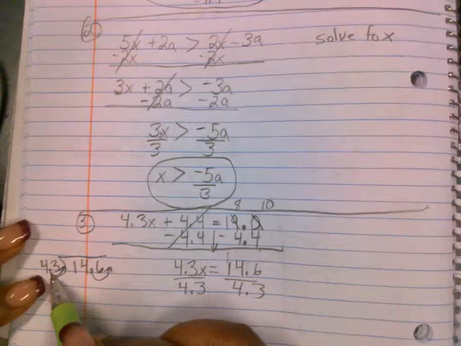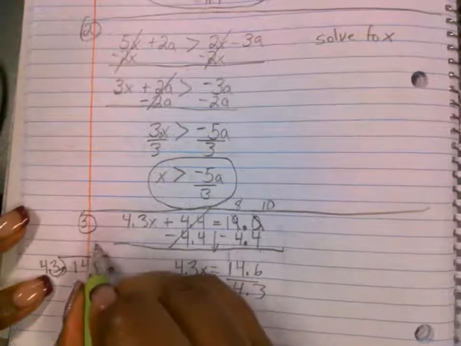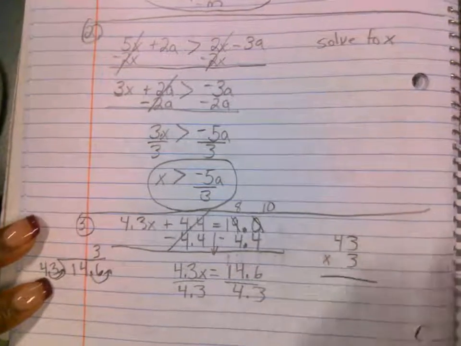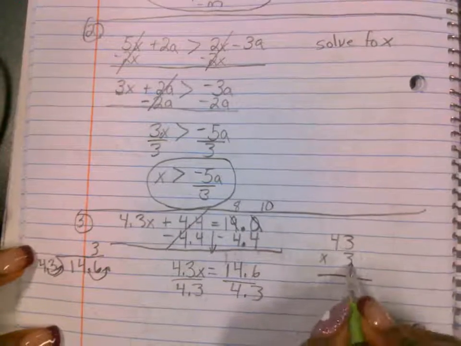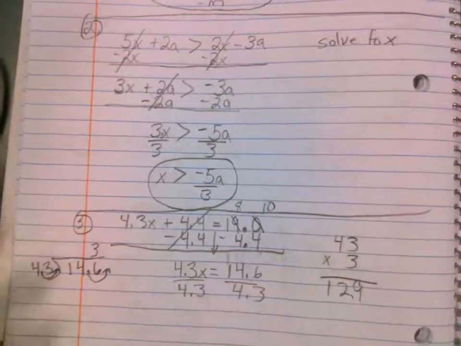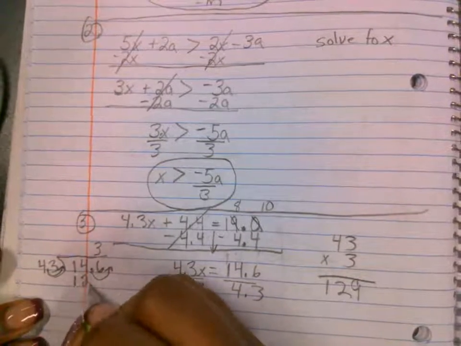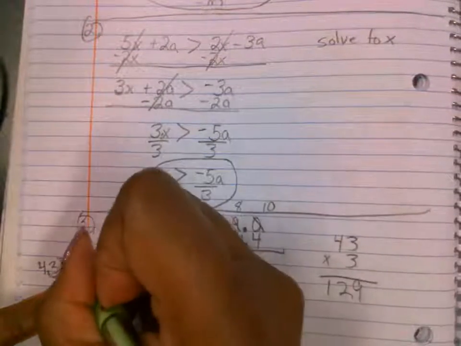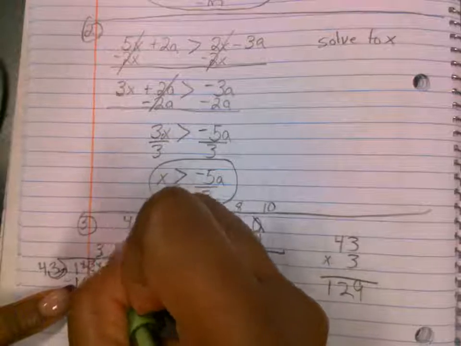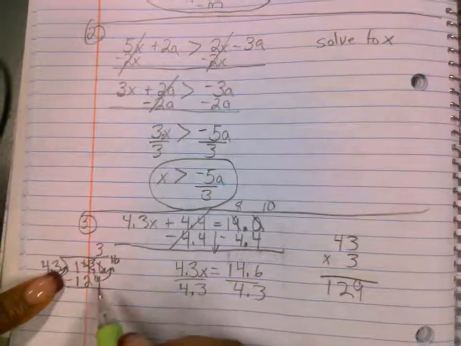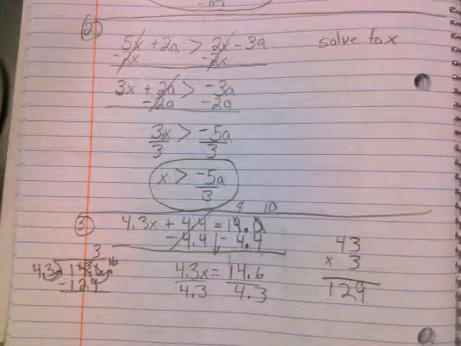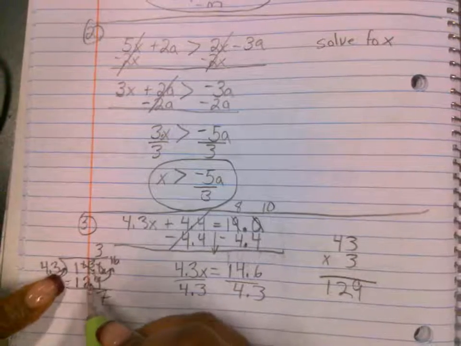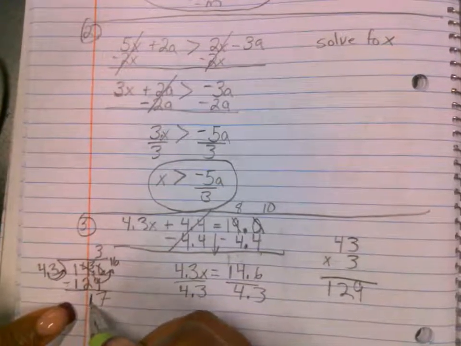How many times will 43? You said 3? Yes. So let's try 3. So over to the side, we got 43 times 3. What's 3 times 3? 9. And what's 3 times 4? 12. Okay, so we got 129. Okay, so now we subtract. We do decomposing again. So this is going to be 3. And this is going to be 16. What's 16 minus 9? 7. We got 7 there. And then we got 3 minus 2. So we got 17. All right.